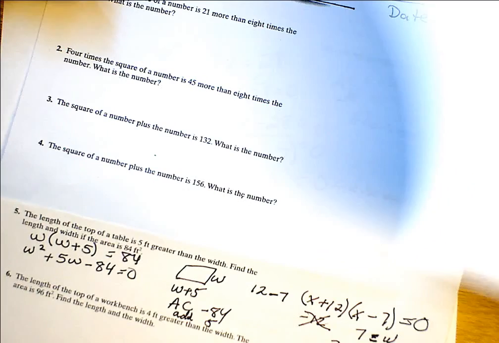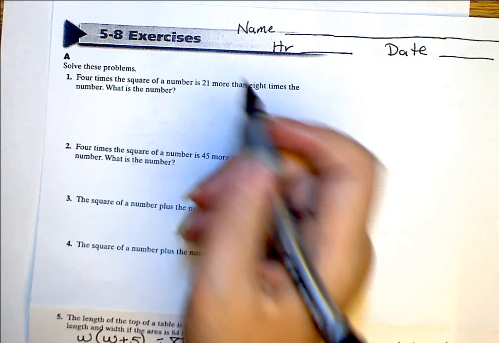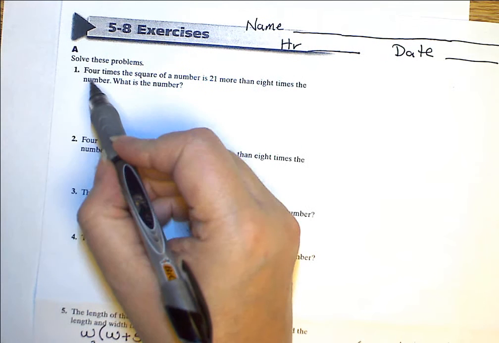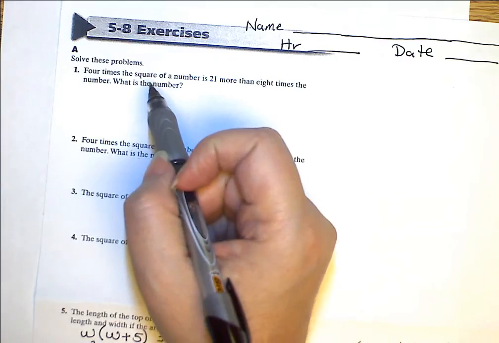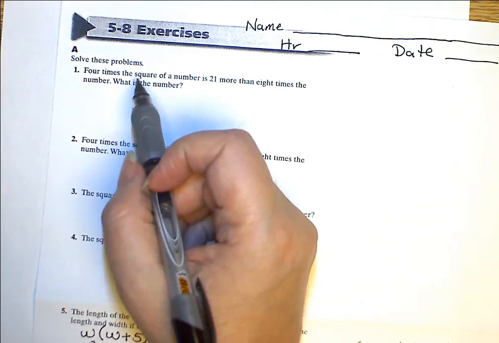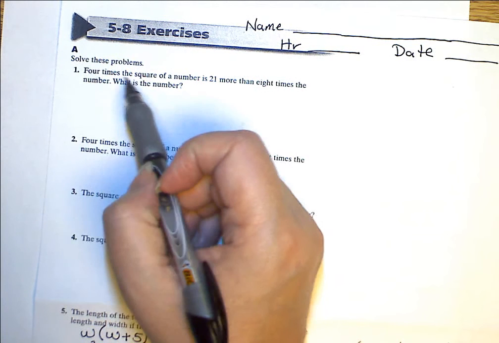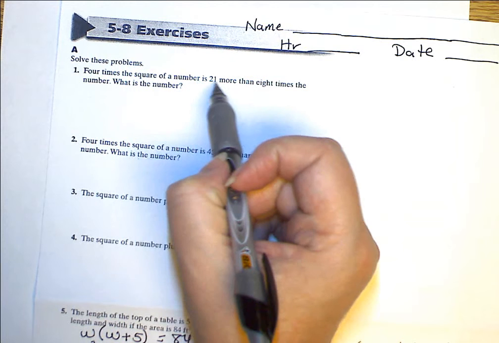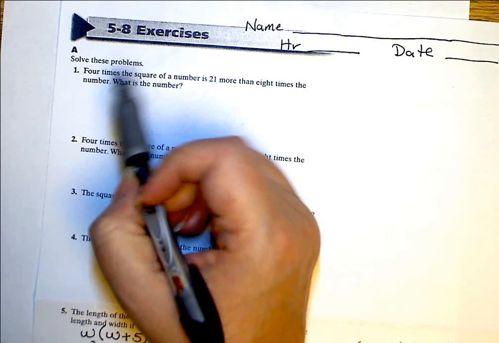Let's try number 1 together. Number 1 says, I'm going to read it to you, and then I want you to try, if you have not already done so, to write down a formula, and then we'll go from there. Don't say what it is yet. It says, 4 times the square of a number is 21 more than 8 times the number. What is the number?